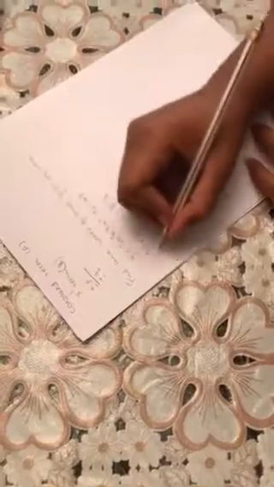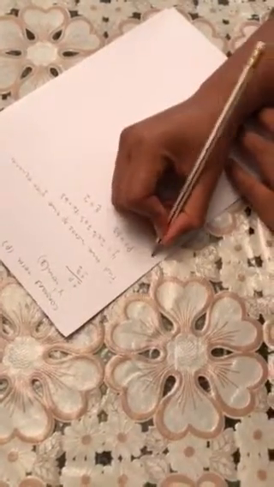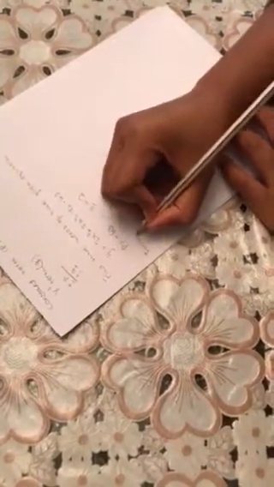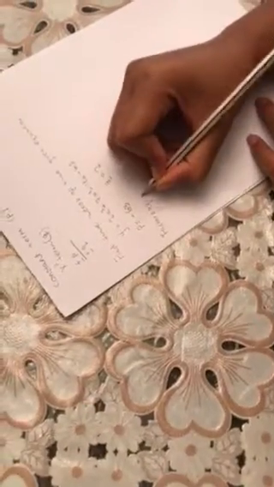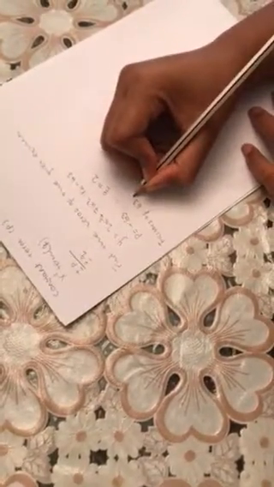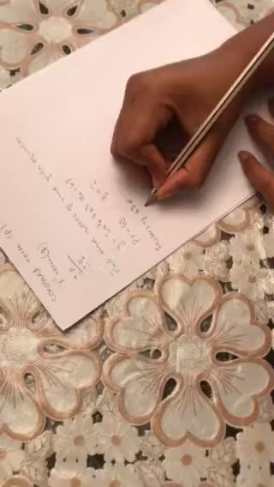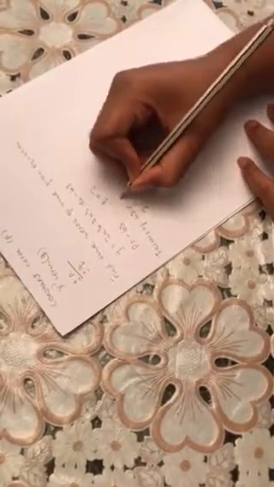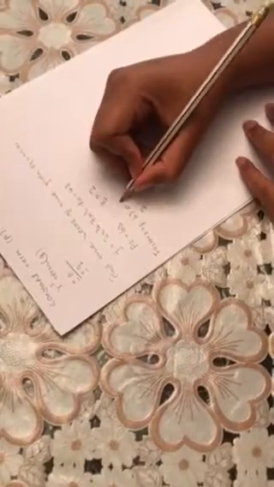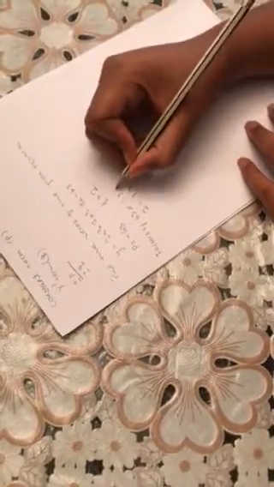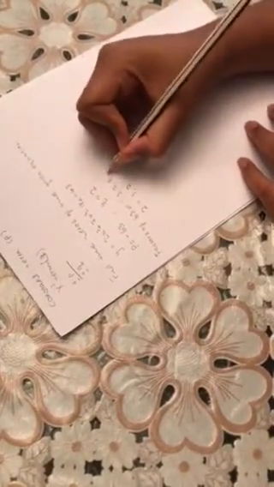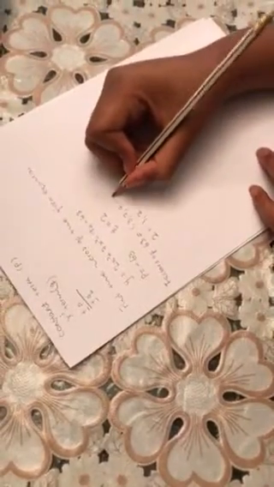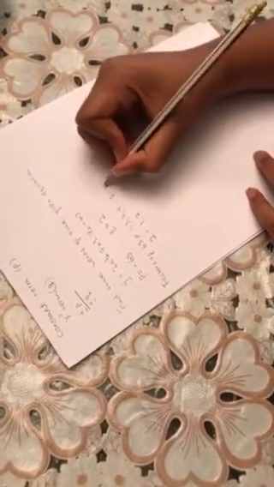So for the first method, you find the factors of 63 and then the factors of 2. Factors of 2 are 1 and 2, and the factors of 63 are 1, 3, 7, 9, 21, and 63.